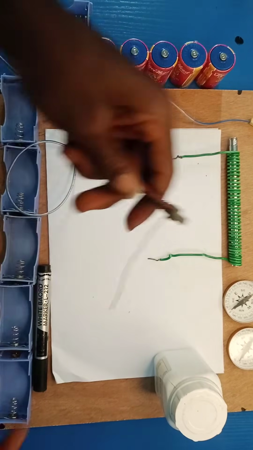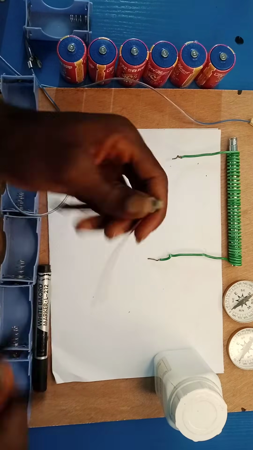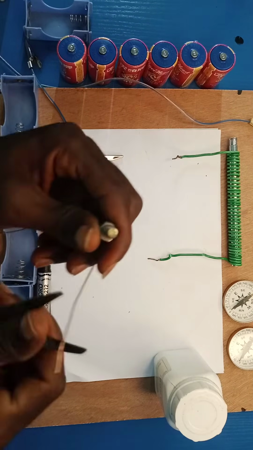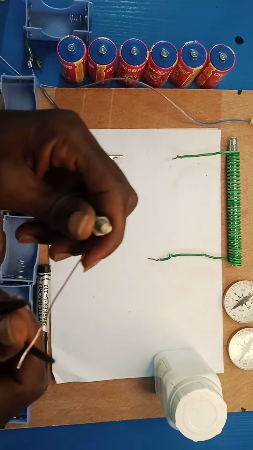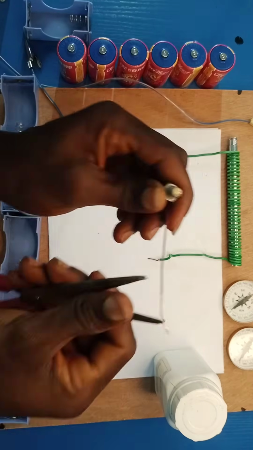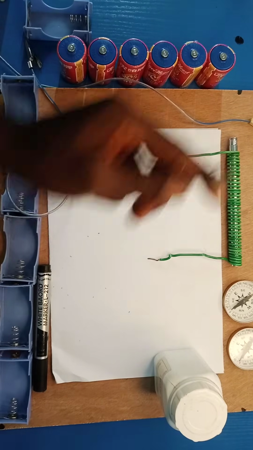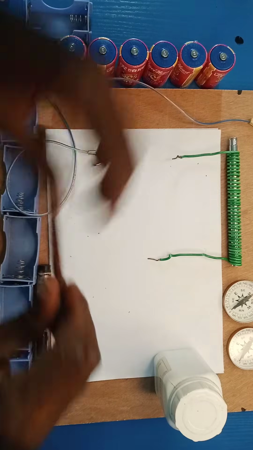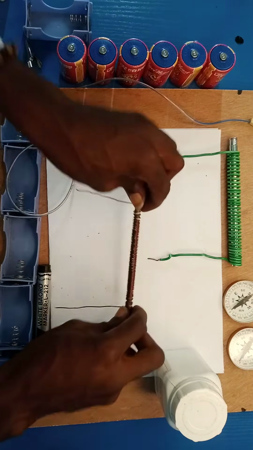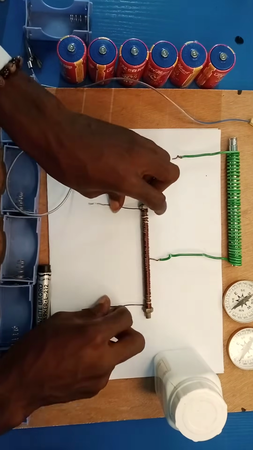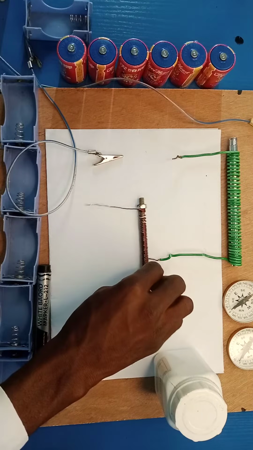We'll cut it down here and then peel out the copper, the coating on the wire, so that we can have good electrical contact. Peel it like this. So we are going to use the two of them for this experiment. So we have this and then we have this. So let's try the two of them.